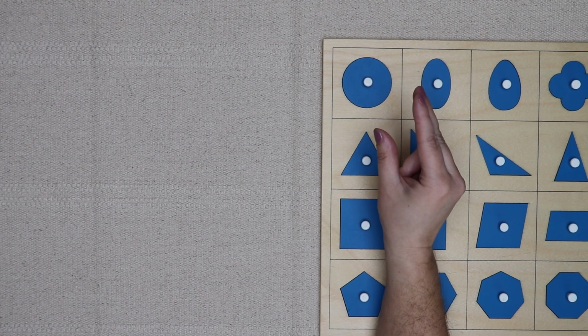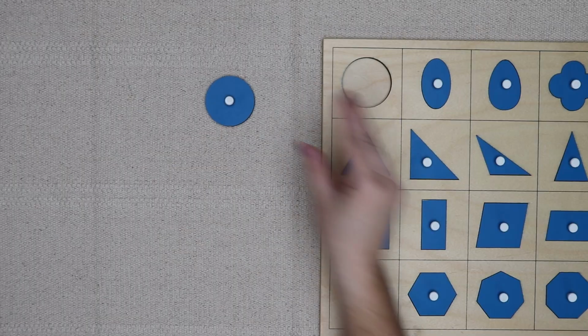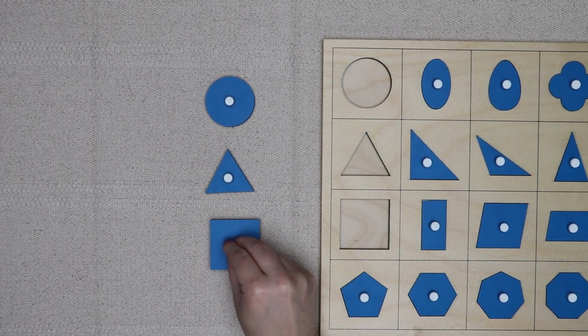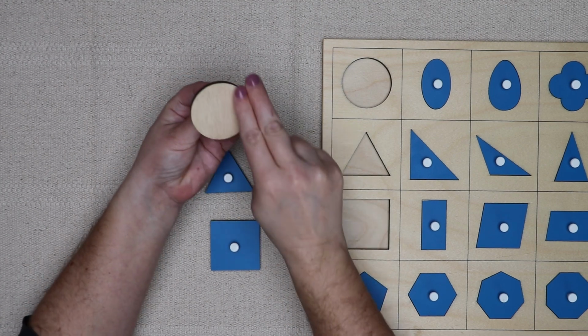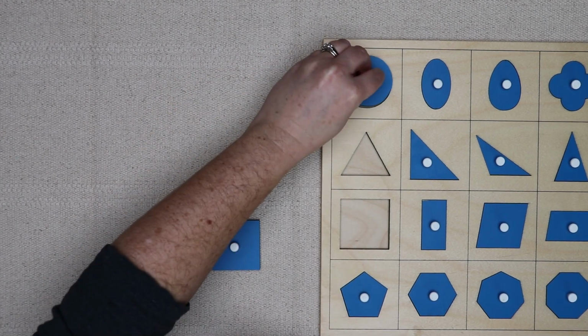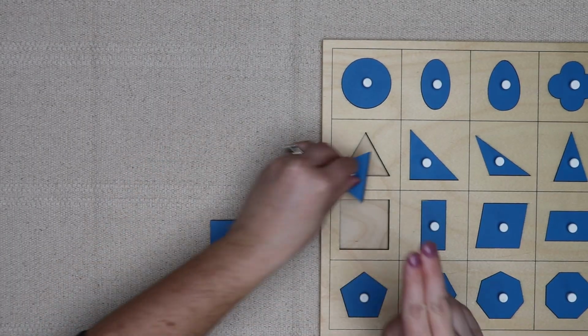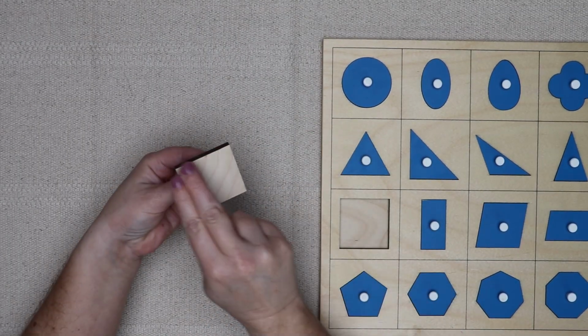The 3 to 6 age group will use this material sensorially, removing the inset shapes from their frames, tracing the shapes with their fingers, and matching the shapes back into their frames, much like a puzzle. They will also learn the basic names for the shapes.